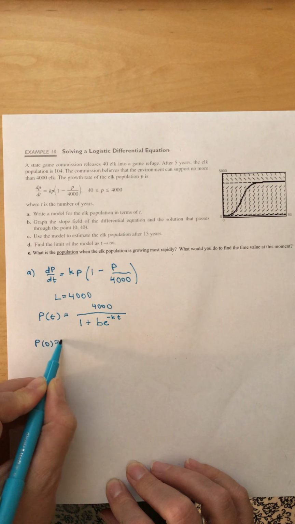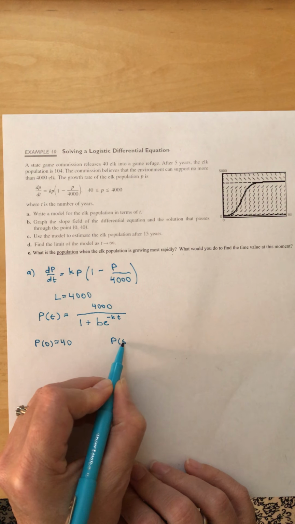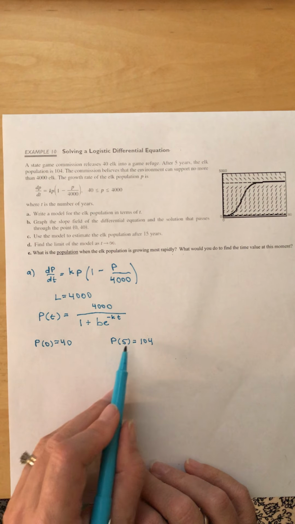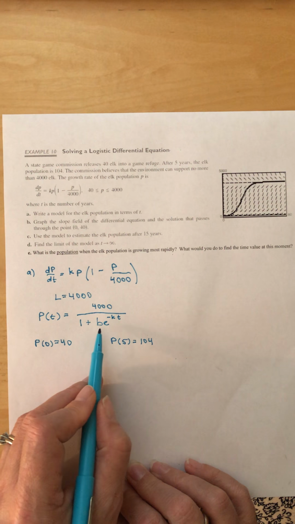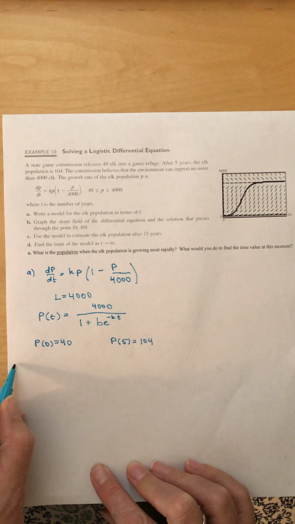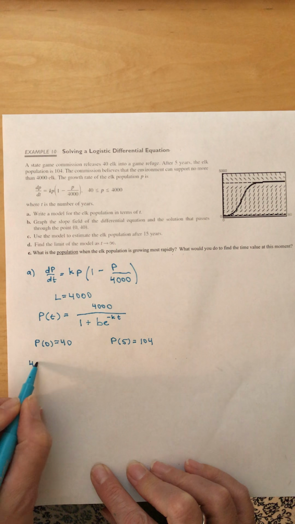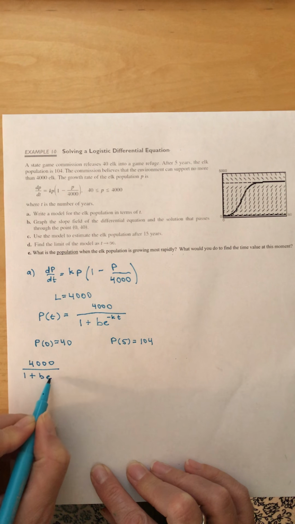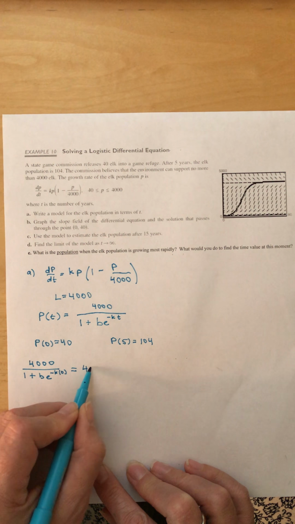So because they told us that there were 40 elk released initially, then we know that the population at time 0 is 40. And we also know that the population at time 5 is 104. So those two population and time values will allow us to solve for the two remaining variables in this. So we can find that when P of 0 is equal to 40, we get 4,000 over 1 plus b e to the negative k times 0 is equal to 40.